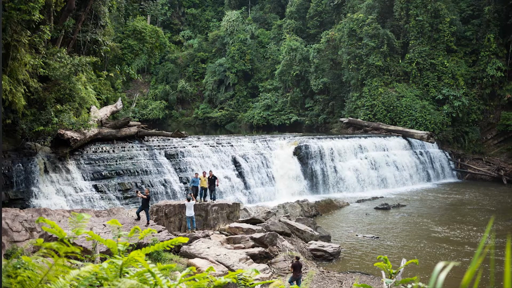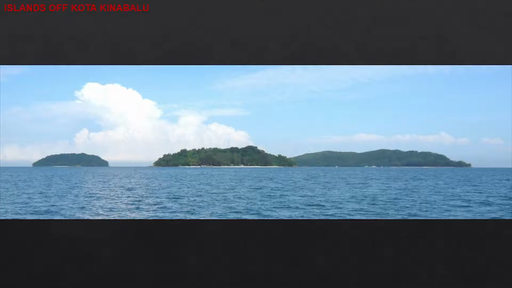And that is the Imbak waterfall, very famous, and a lot of visitors will come here. And next, we go to another one. This is Tengku Abdul Rahman Park, all the islands. Basically, we are halfway through. We need to look at the Tengku Abdul Rahman Park.